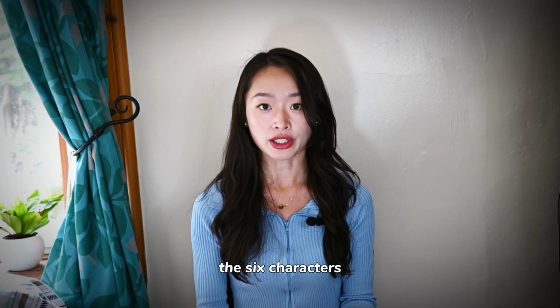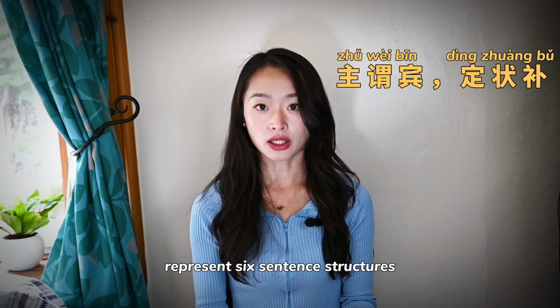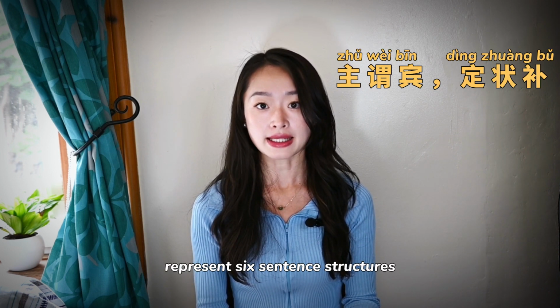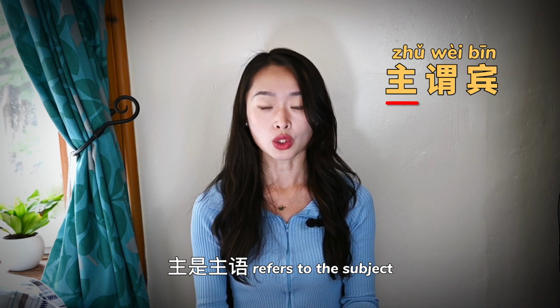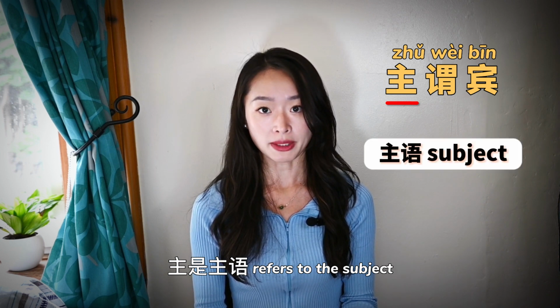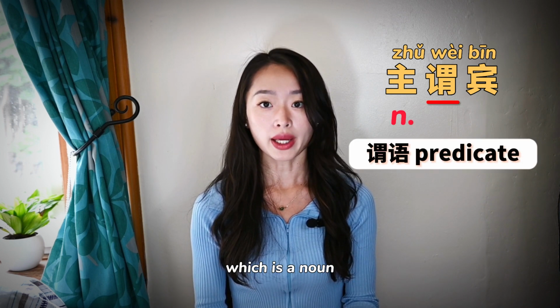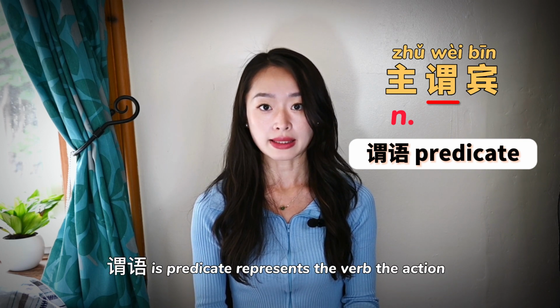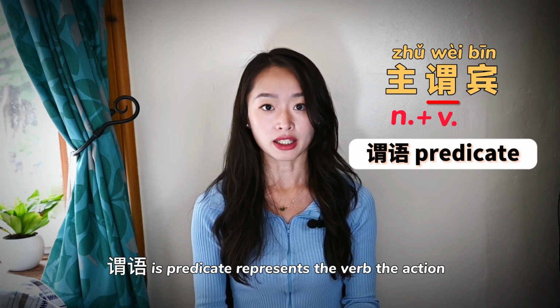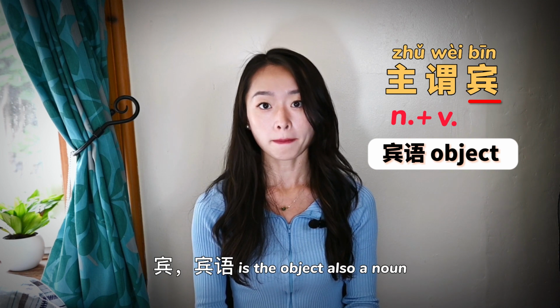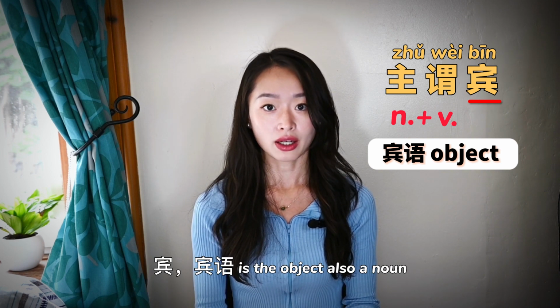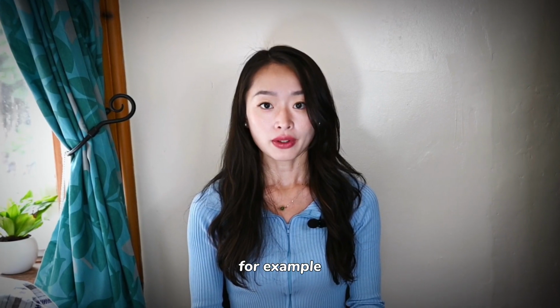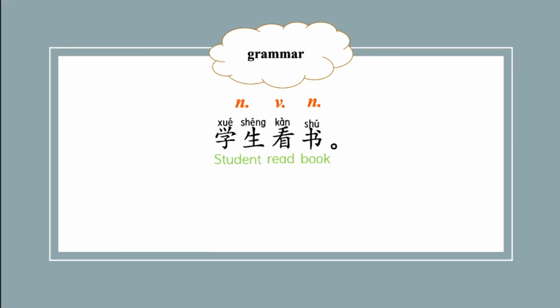The 6 characters 主谓宾定状补 represent 6 sentence structures. 主 is 主语, which refers to the subject, which is a noun. 谓语 is predicate, represents the verb, the action. 宾语 is the object, also a noun. For example, 学生看书。Student, read book.